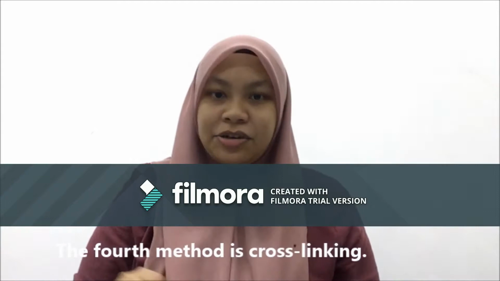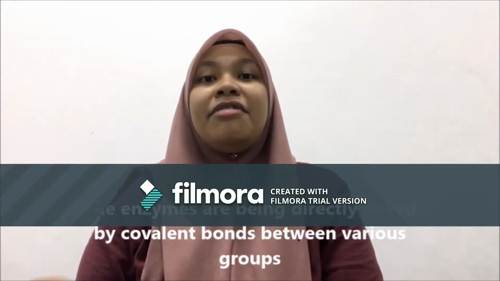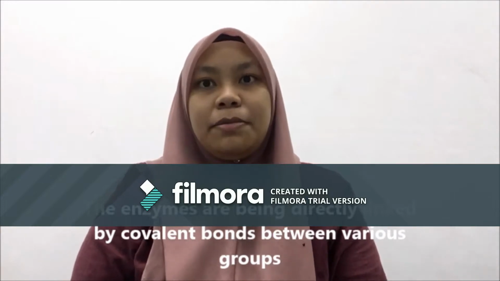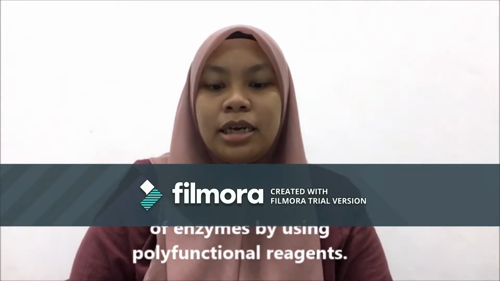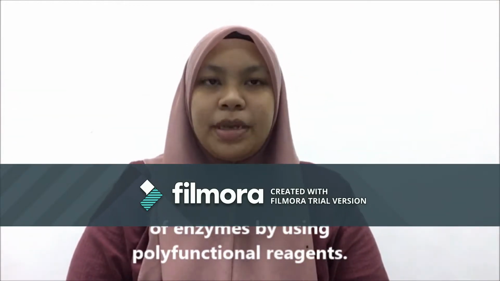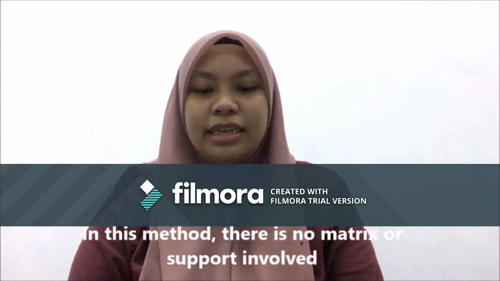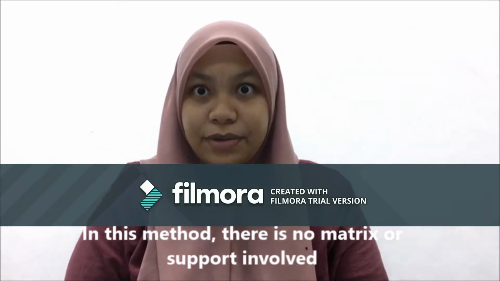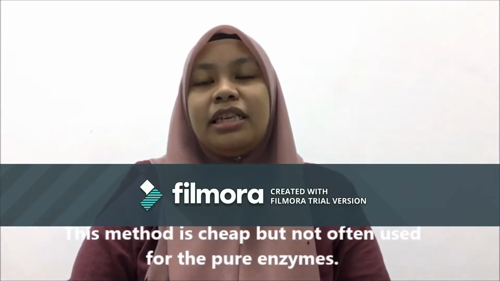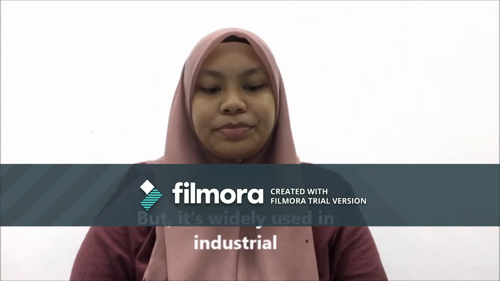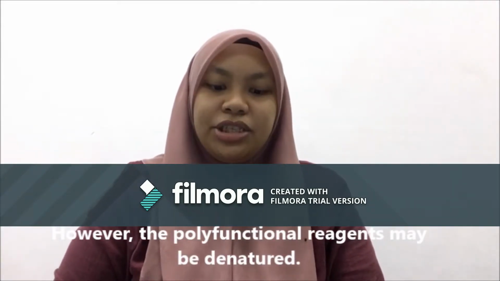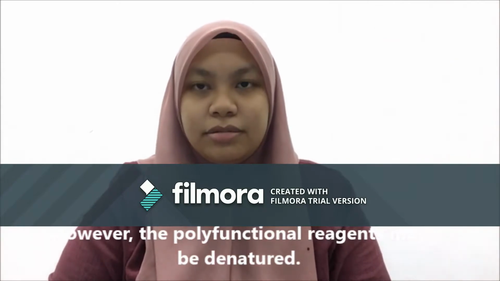The fourth method is cross-linking. The enzymes are directly linked by covalent bonds between the various groups of the enzyme by using polyfunctional reagents. In this method, there is no matrix or support involved, and this method is cheap. It is not often used for pure enzymes, but it is widely used in industry. However, the polyfunctional reagents used may cause denaturation. So that is the disadvantage of using this method.